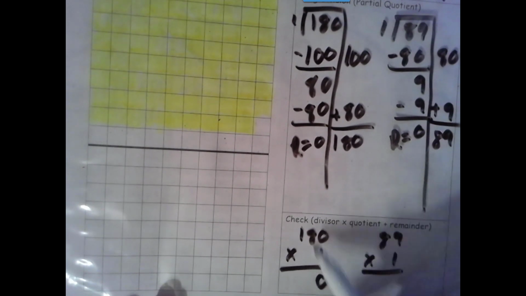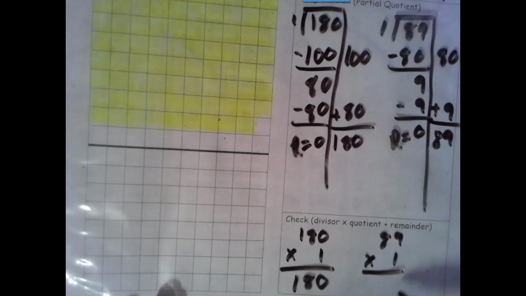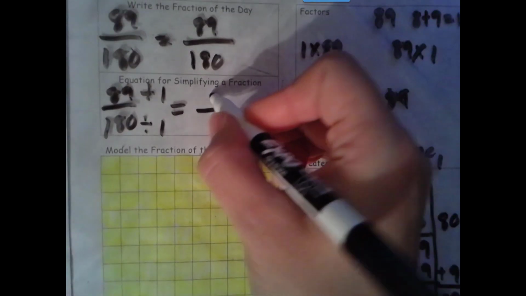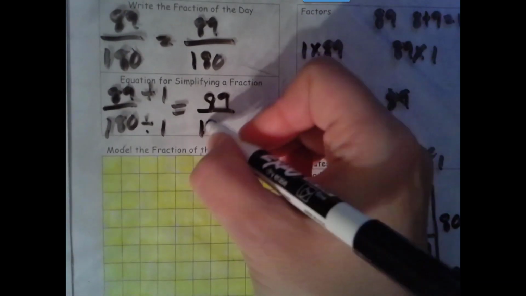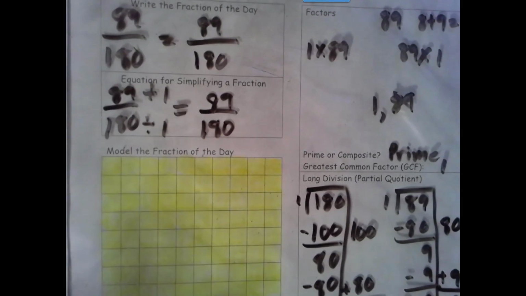One group of 8 tens, one group of 100, one group of 9, one group of 8 tens. 89 matches our dividend. 180 matches our dividend. Both check. So our numerator is definitely 89, and our denominator is definitely 180.